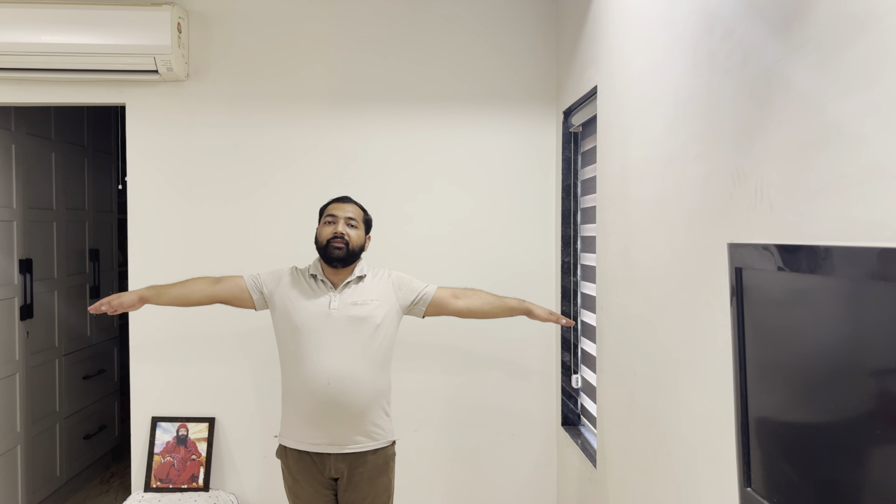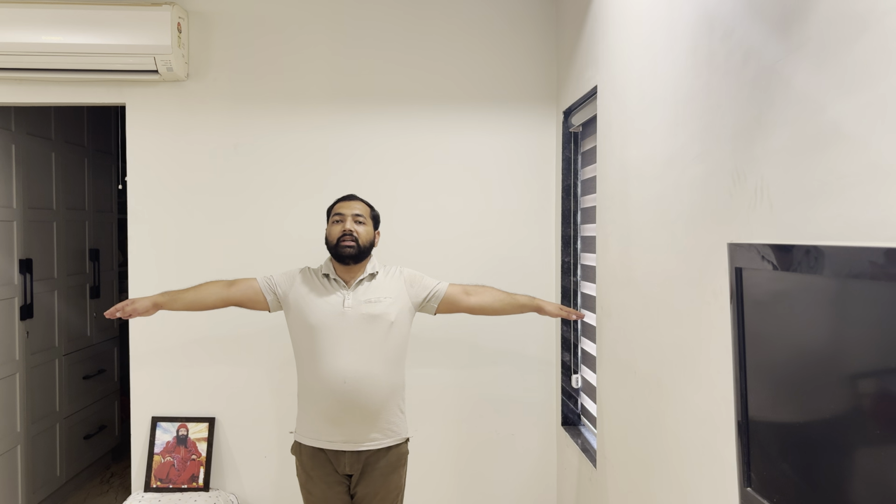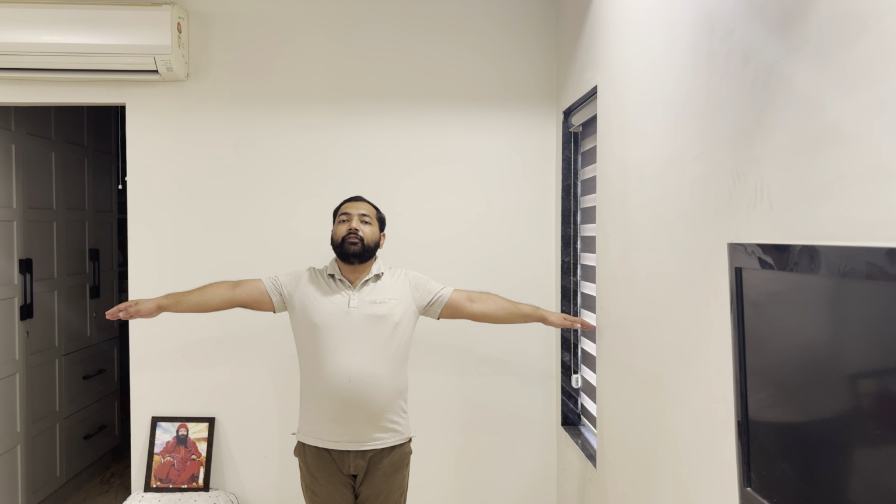In Romberg's test, the patient should keep his or her feet close to each other with arms by the side like this, standing with eyes closed, and we look for any change or any movement of the patient. In patients with peripheral lesions, the patient will sway to the side of the lesion, and in central lesions, the patient will be unstable.